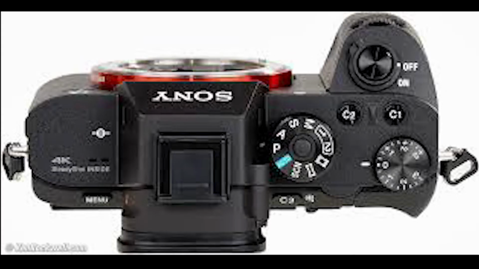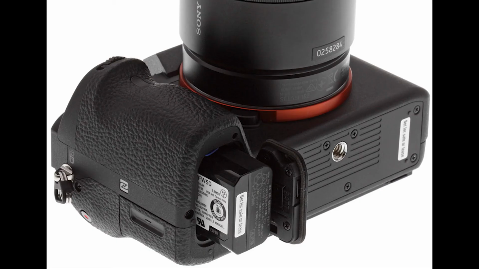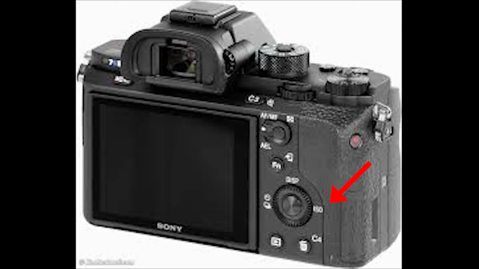On the top right of the camera is the mode dial. This is where you can change modes, for example, from photography to video. On the bottom right is the battery compartment. The battery used is a Sony MP-FW50. Basic functions. ISO. ISO is simply a camera setting that will brighten or darken a photo.